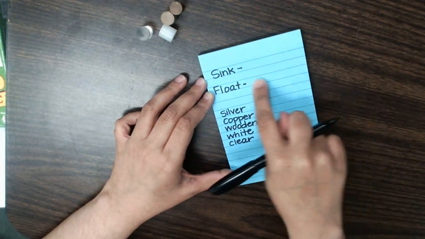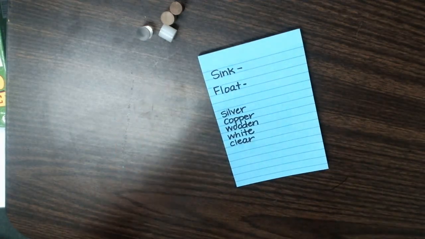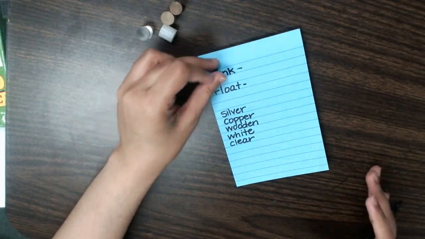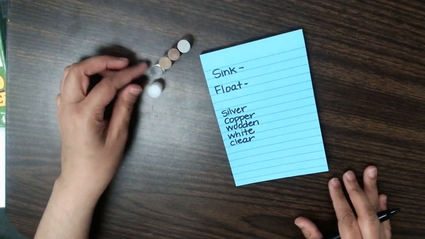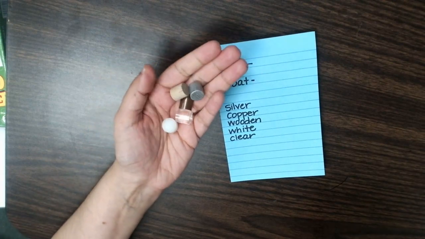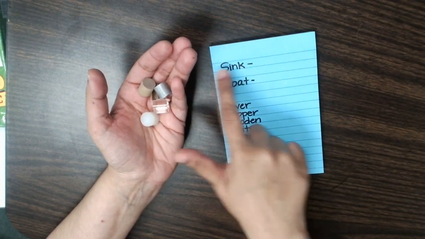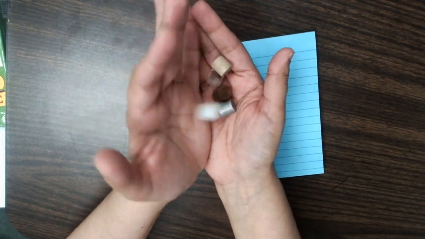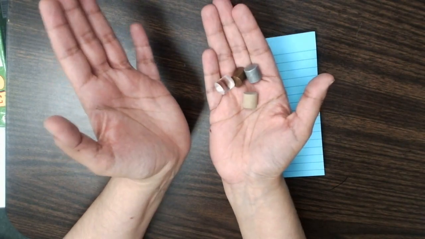Float, let's say you think the only one of them will float. You will explain why. What is it that the ones that will sink have in common, and what is it the ones that will float have in common? And you cannot say because they are bigger and that's why they're sinking. I'm telling you right now, they are all the exact same volume.